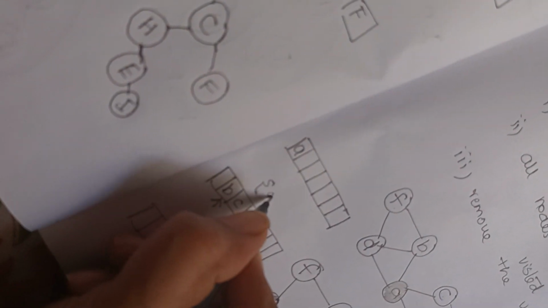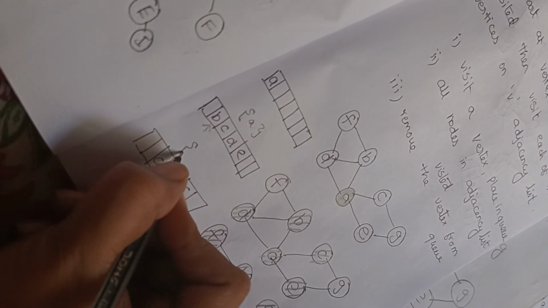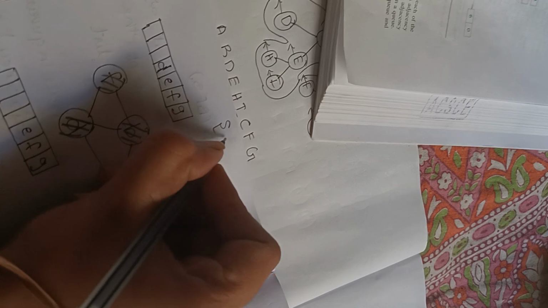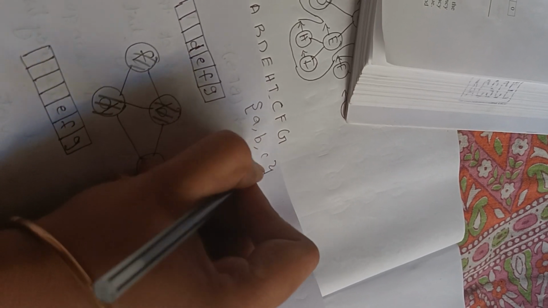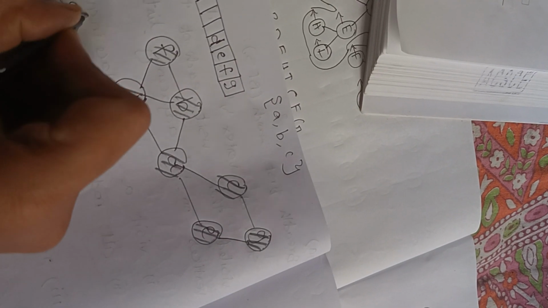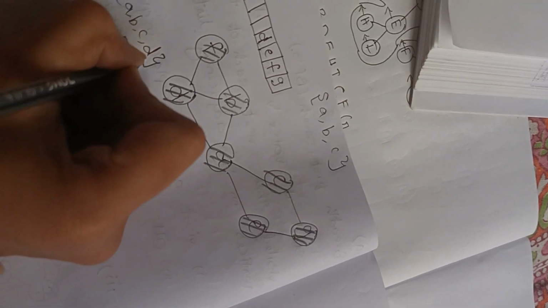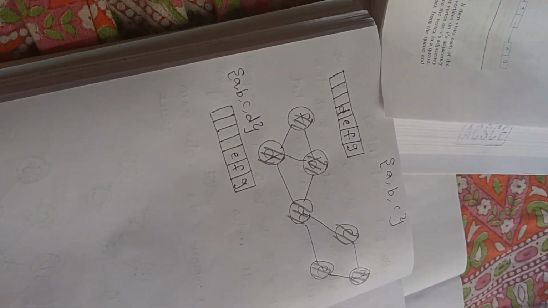Okay, I'll just mark down here so far what we have removed from the queue. First, what have we removed? We have removed A. Okay, then what have we removed? We have removed A and B. Then what have we removed? We have removed A, B, C. Over here we have removed A, B, C and D. This is the order of visit.